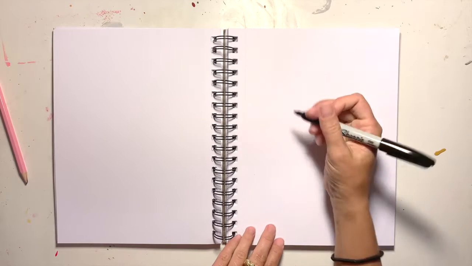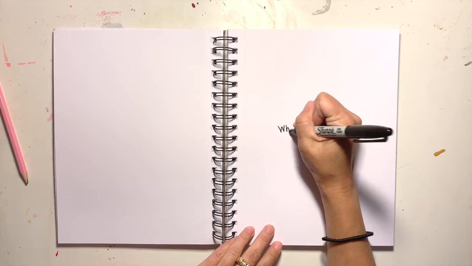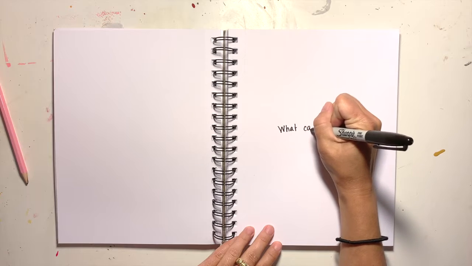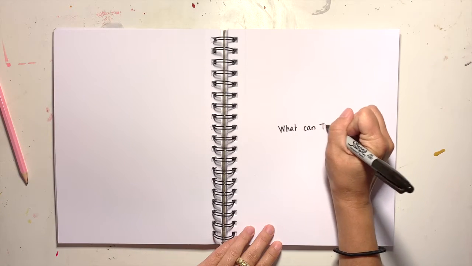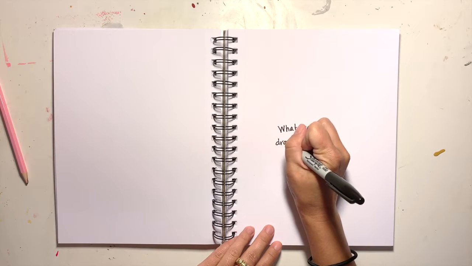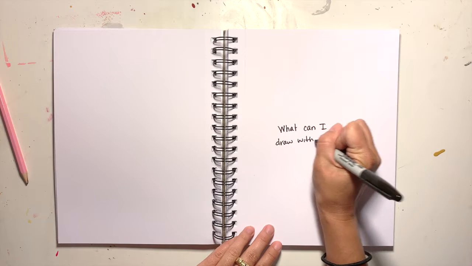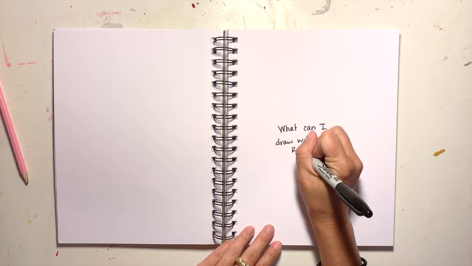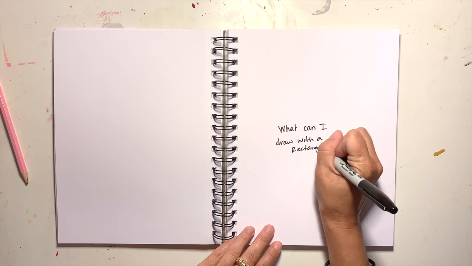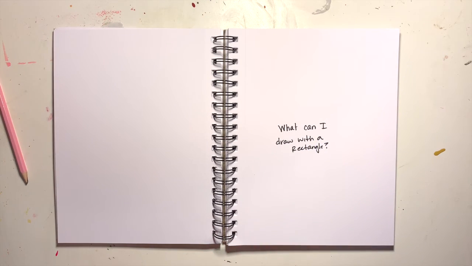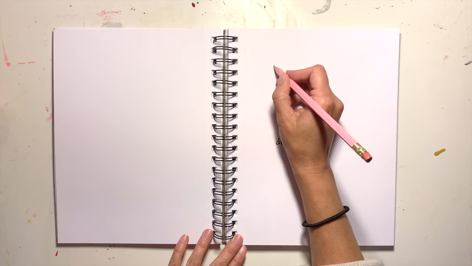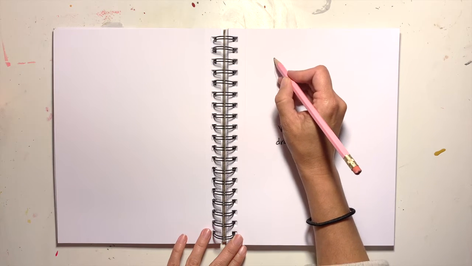Okay, we're going to start by writing in the middle of our paper, what can I draw with a rectangle? And at any point, if the video is going too fast, you can go ahead and pause it, and you can always go back if you need to see how I drew something. And we're also not expecting that your drawings will look exactly the same as mine, so it's all good if they're a bit different.